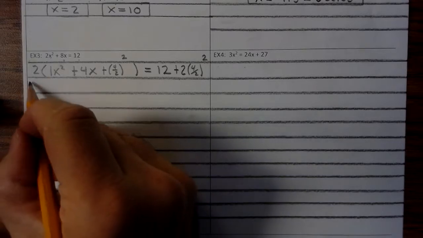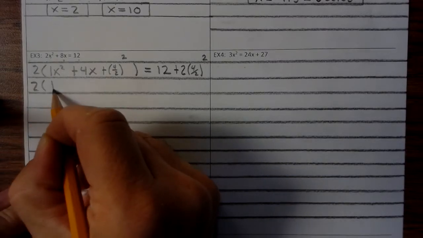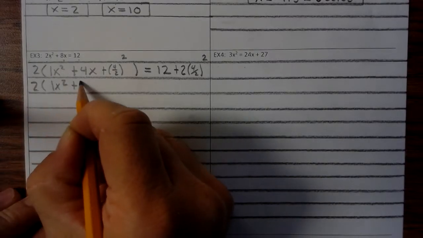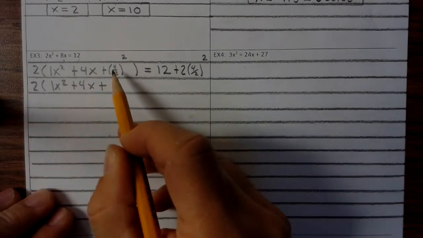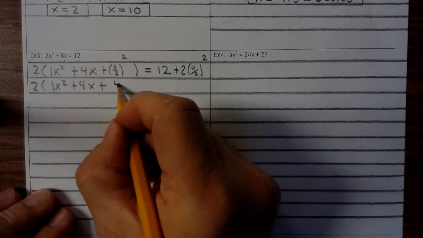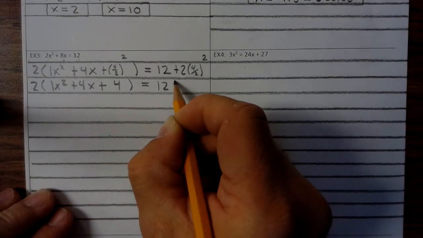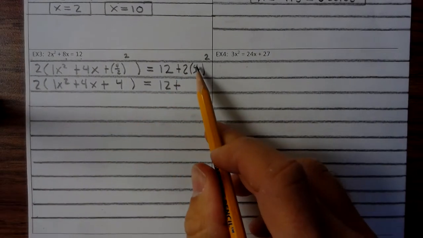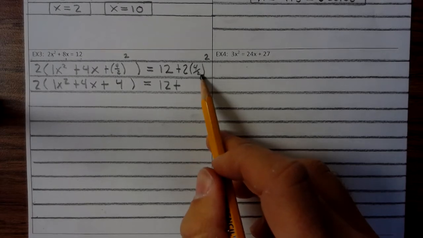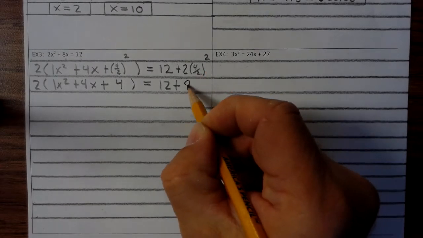Okay, so then that's 2 times 1x squared plus 4x plus 4 divided by 2 is 2, 2 squared is 4, equals 12 plus, well, 4 divided by 2 is 2, 2 squared is 4, 4 times 2 is 8.